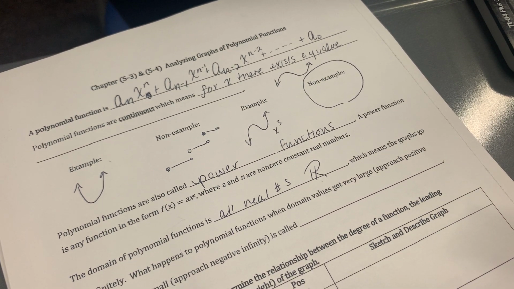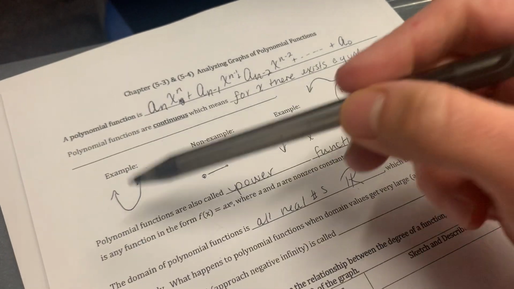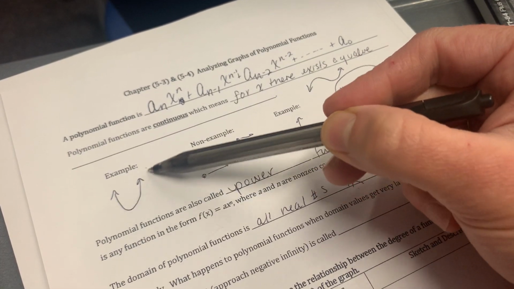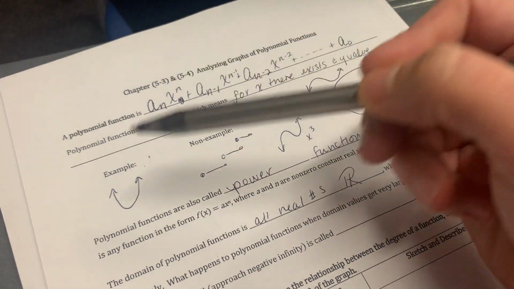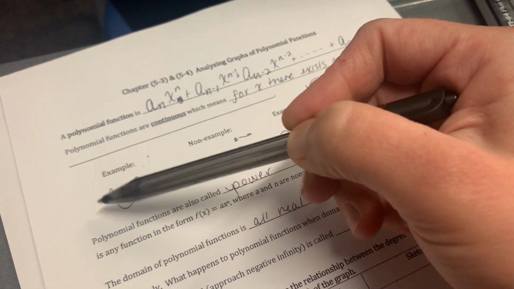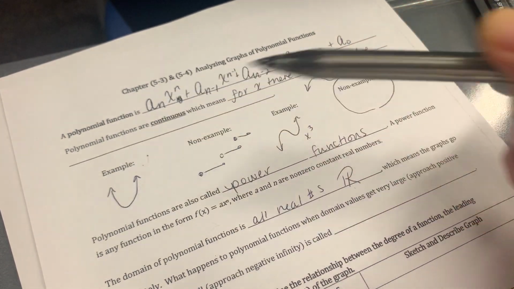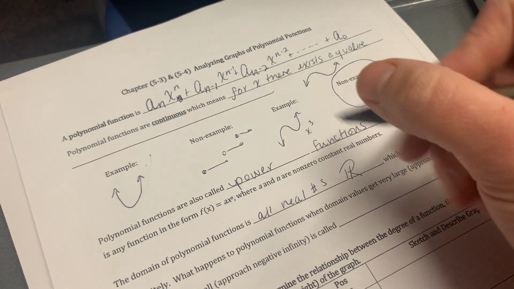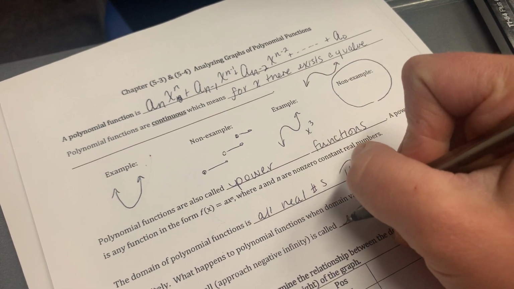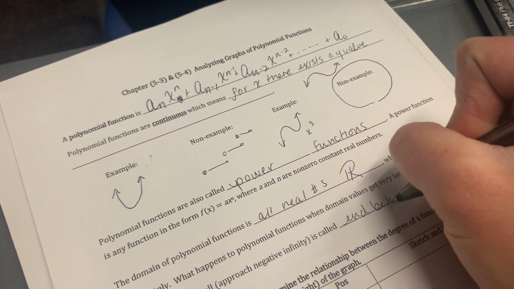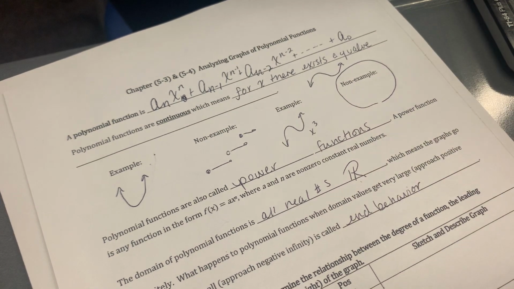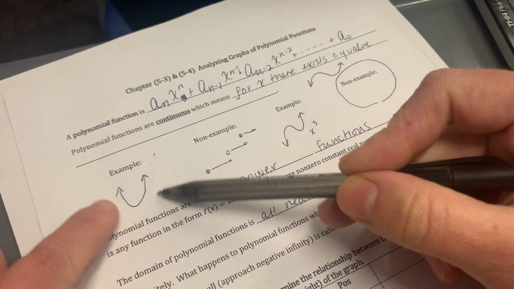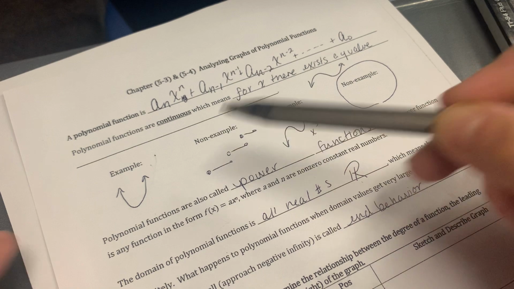What happens to polynomial functions when the domain values get really, really big and approach positive infinity, or get really, really small? What happens to the output is called the end behavior. Okay, we want to know what happens to the outputs as x gets bigger or smaller.